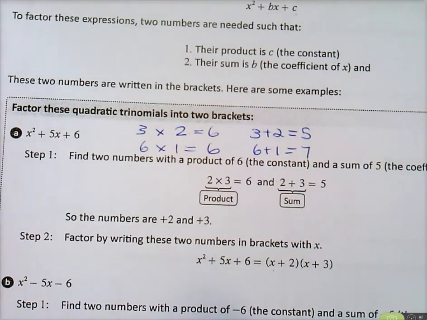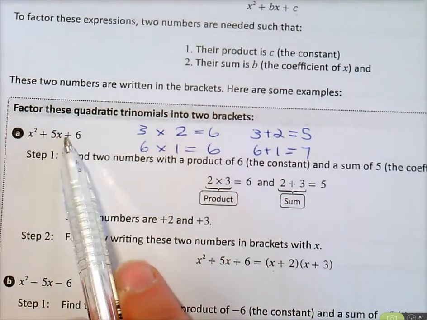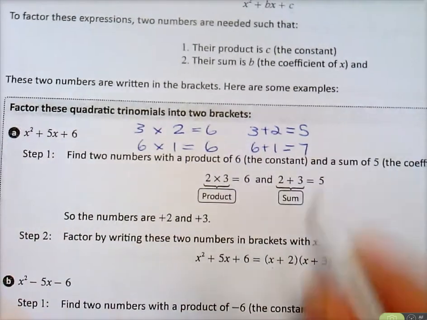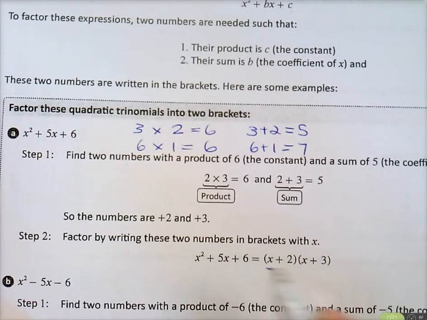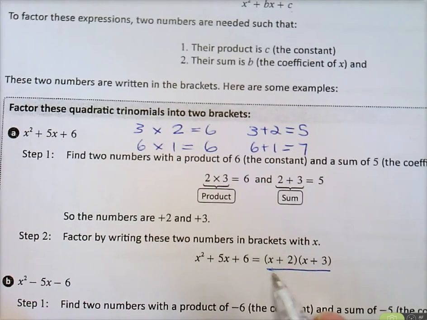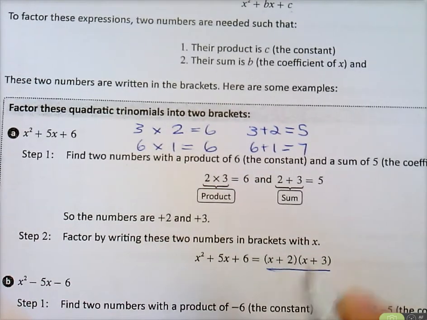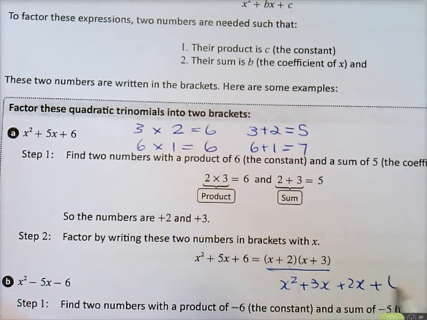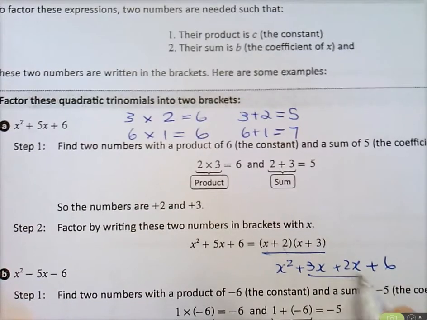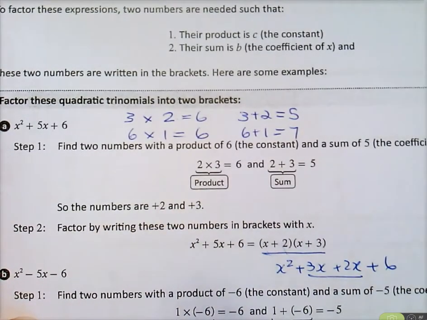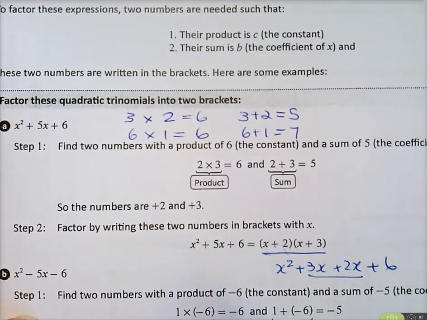We're going to do all the combinations today, but we're starting with the easiest type, plus plus. So we know the numbers are 2 and 3. It's going to be x plus 2, x plus 3, and you can check it. Let's expand: x squared plus 3x plus 2x plus 6. The 3x and the 2x add up to give 5x. So that's good. Got the idea?